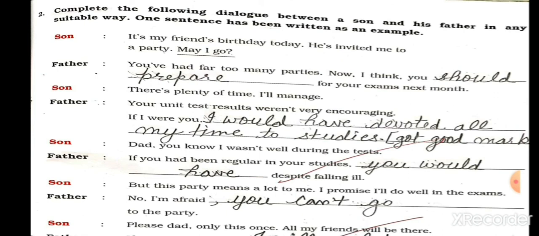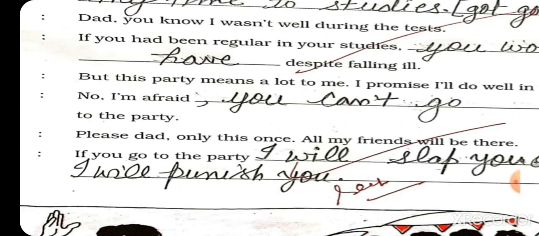If I were you, अगर मैं तुम्हारी जगह होता, I would have devoted all my time to studies. Okay, or we can say I would have got good marks. Son: Dad, you know I wasn't well during the test. आपको पता है कि मैं ठीक नहीं था during test. Father: If you had been regular in your studies, you would have done well despite falling ill. Son: But this party means a lot to me. I promise I will do well in the exams. Father: No, I'm afraid you can't go to the party.